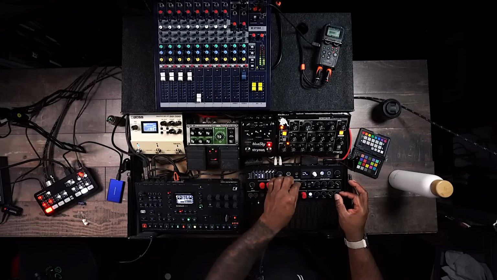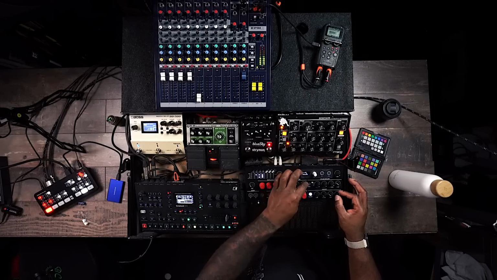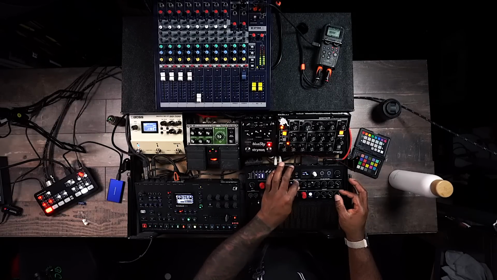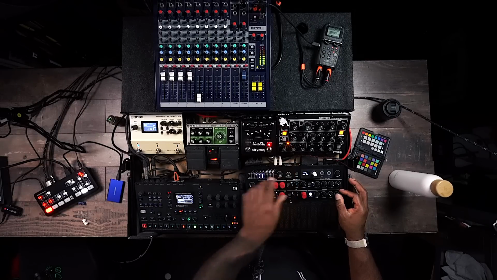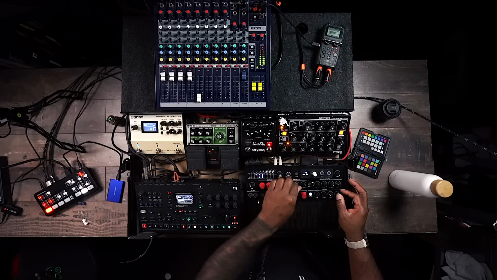I'm liking that. Right? A little bit of resonance here. Now obviously I can just map this away to have the synthesizer do it, but I like to do it myself.